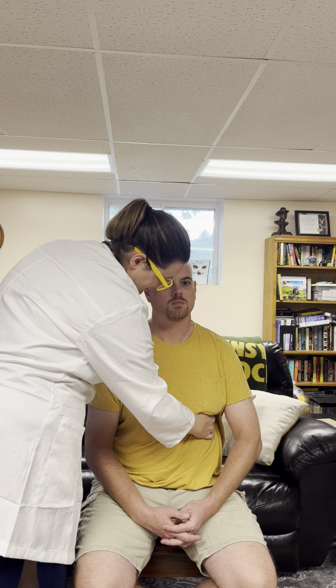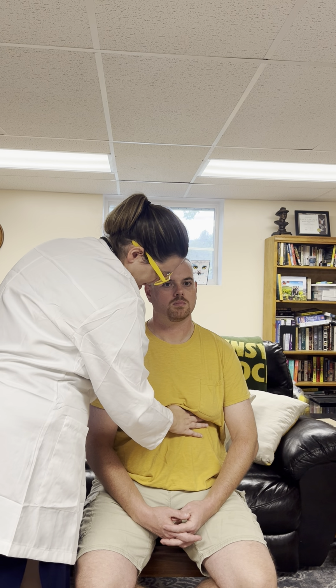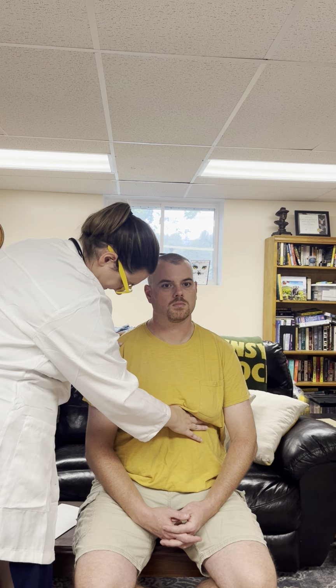So I am going to feel for sternal border and his sternum, and apical impulse. Then I'm going to listen to all of his heart sounds and listen for the S1, S2, any splitting of those, the S3 and S4 extra heart sounds, and any murmurs.